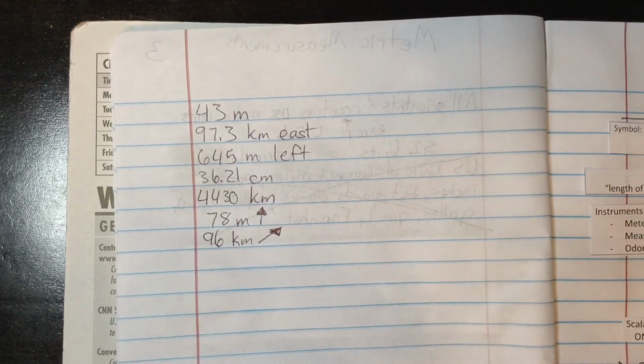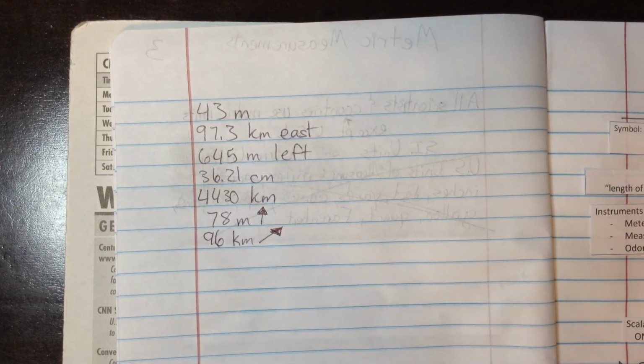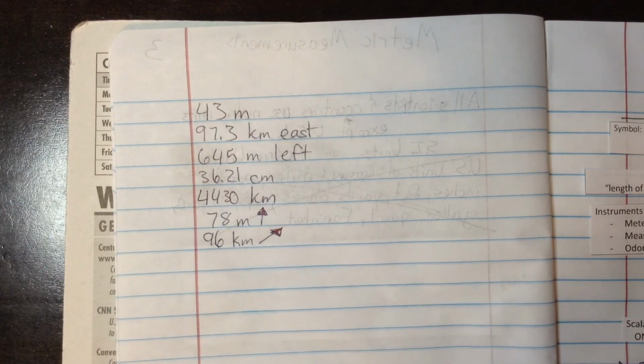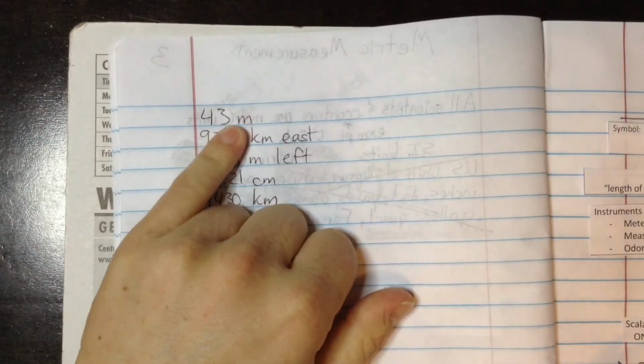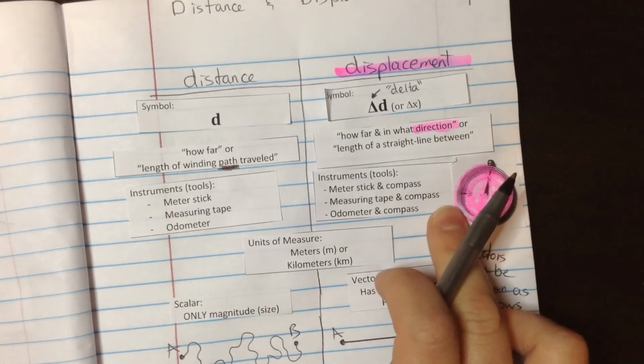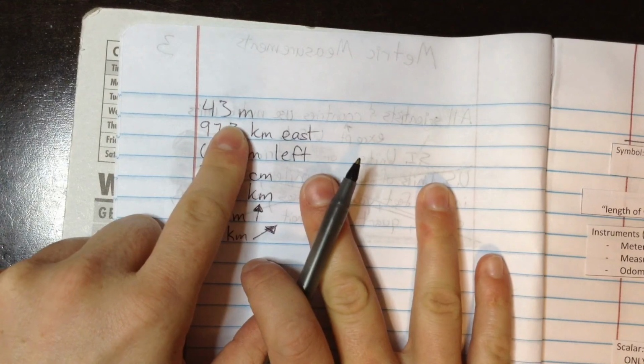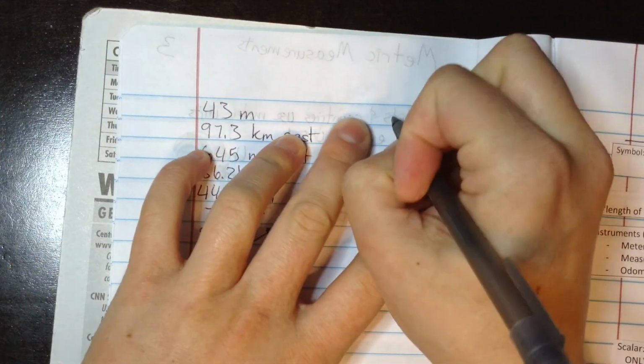These are all measurements. Now let's classify them. Categorize them as either distance or displacement. Remember, the difference between distance and displacement is direction, direction, direction. 43 meters: no idea what direction it's going, so we already have distance.